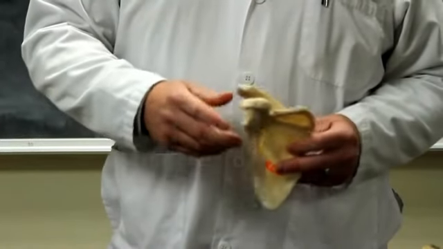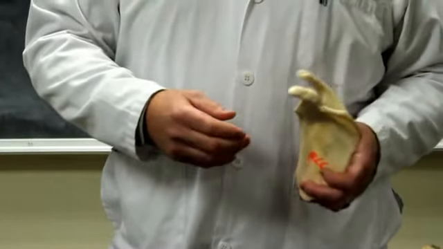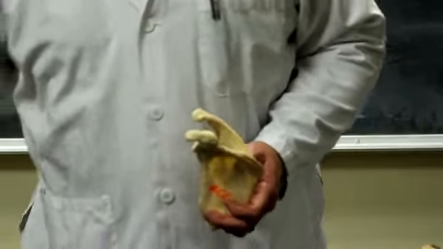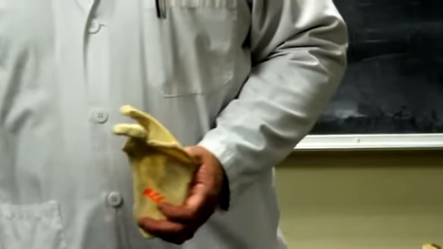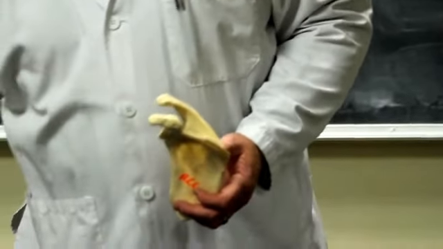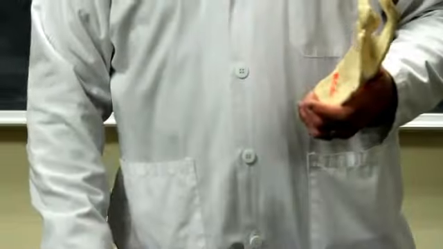This bone articulates with two other bones. Most superiorly, it's going to articulate, as we saw in the shoulder joint here, with the acromial end of the clavicle. It's also going to articulate laterally with the head of the humerus.